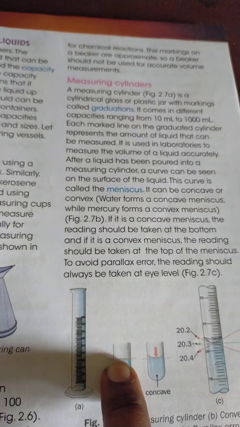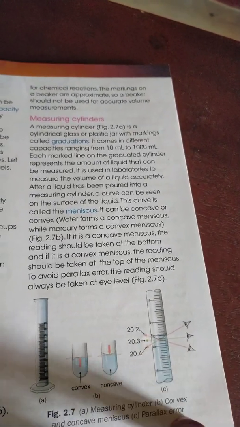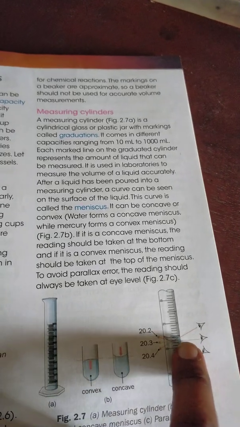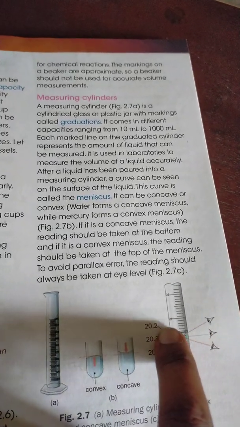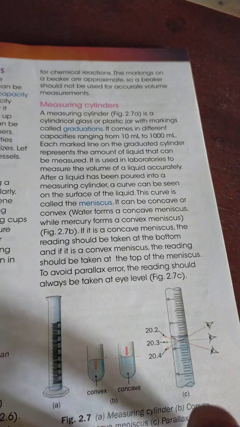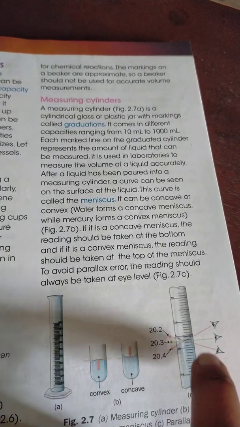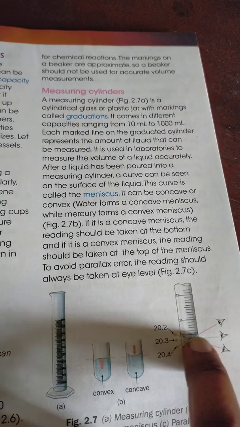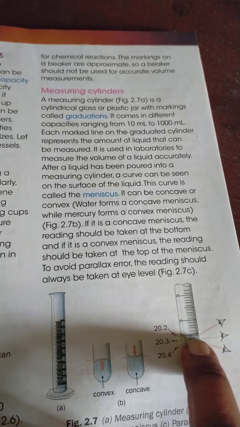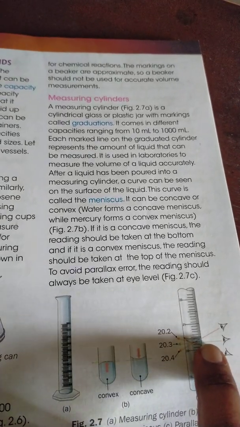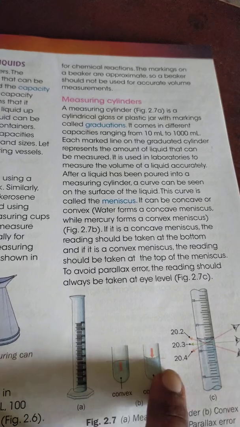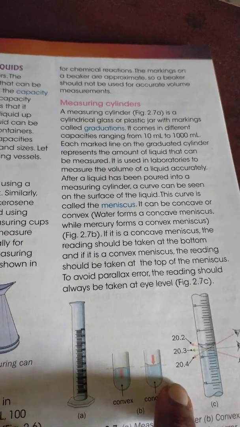So actually what happens when we look at the measuring cylinder, the liquid seems to be a little bit curved, and to get the accurate reading, what we do is take the imaginary line touching the curved surface. So it can be of two types, convex and concave, which I have already explained in my previous video.